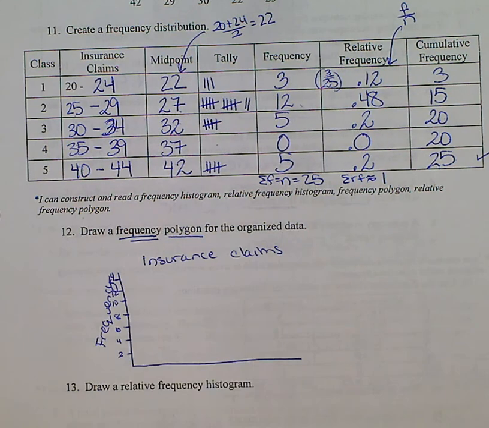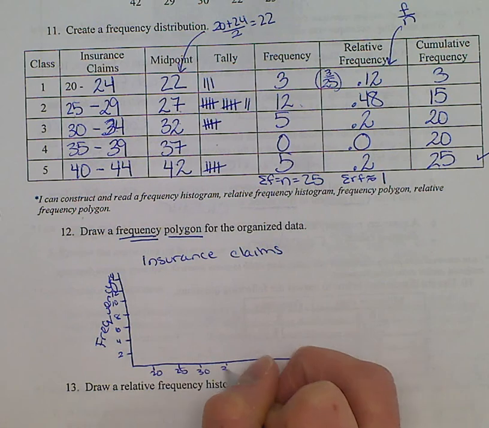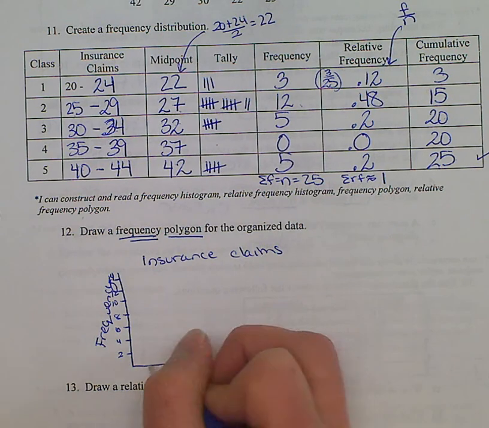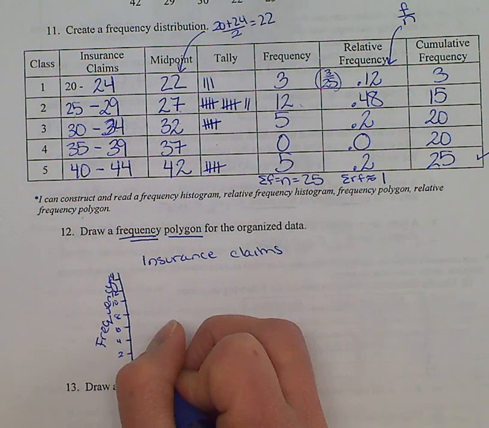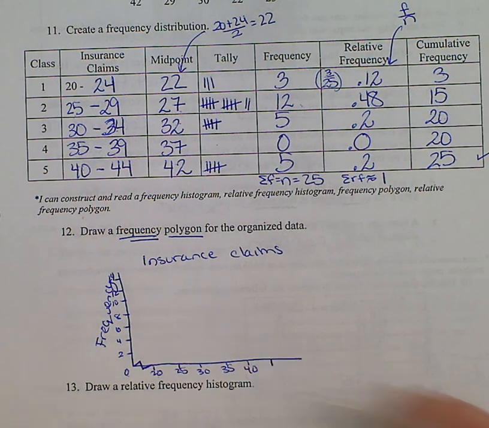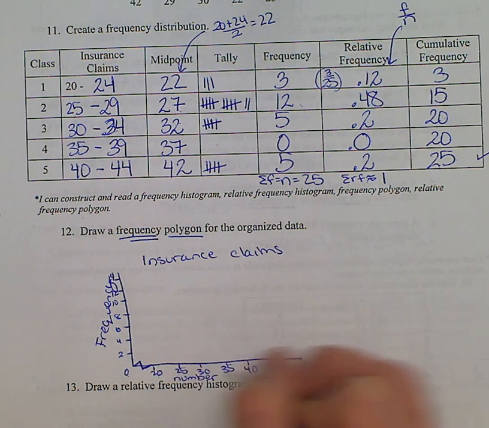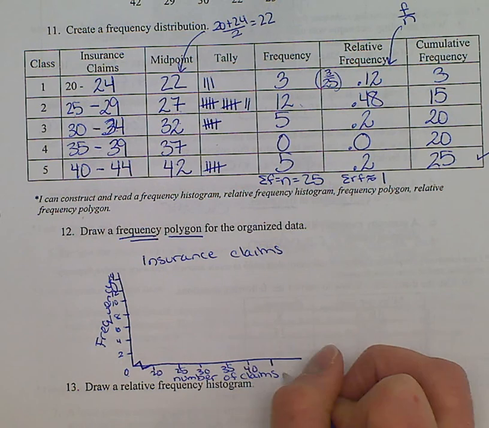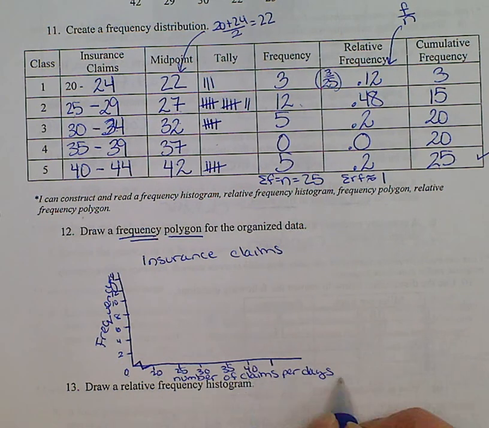Okay, down here I'm going to use my lower limits. So this would be 20, 25, 30, 35, 40, go one more, but we don't need to label it. Because 0 to 20 is not going by 5s like the rest of our scale is. We need a break in here, little zigzag. And these numbers here represent the number of claims. And it's actually per day. You could actually write claims per day. You don't need the number of claims there.